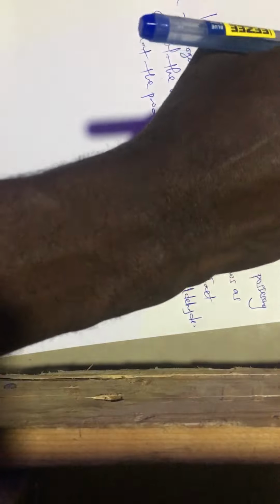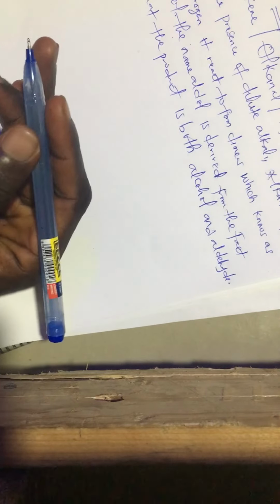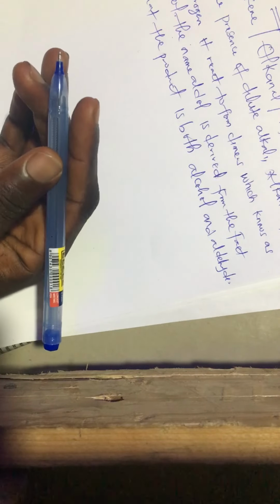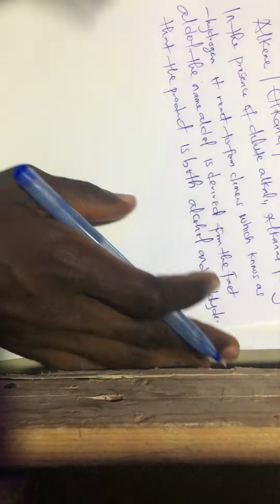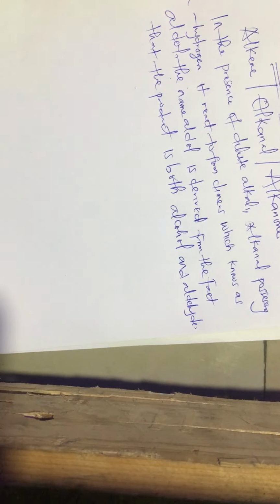For every Aldol condensation, I will advise you, my subscribers, that you ought to have knowledge of what we call alkane, aldehyde, and ketone. We call them alkanal and alkanone. So the first mechanism we are going to take is the first step. Let's make it brief. The first one is that you have to remove the alpha hydrogen with the base. That's the first step.